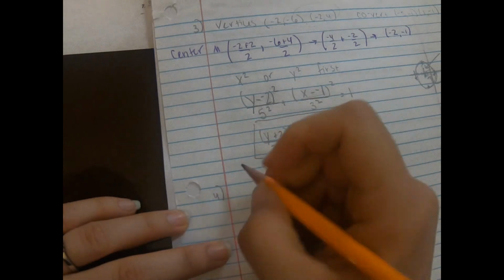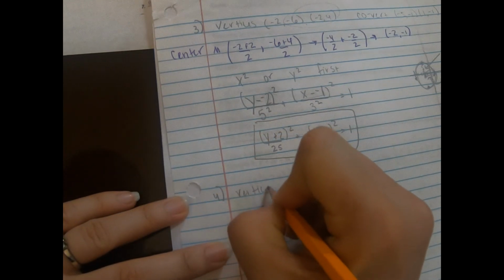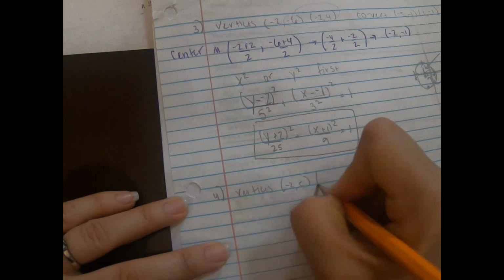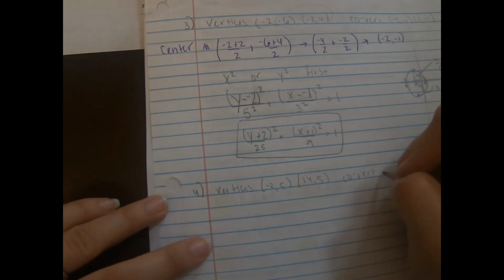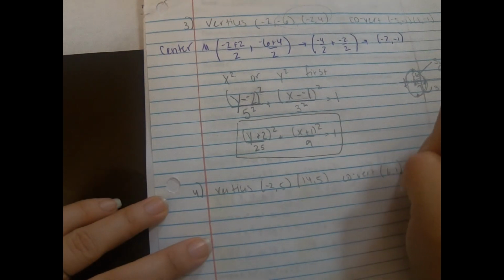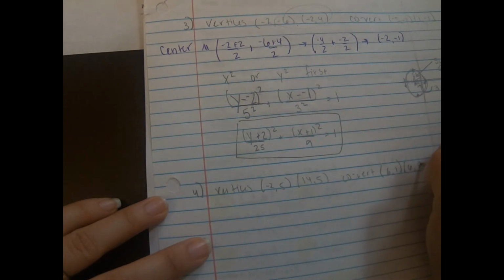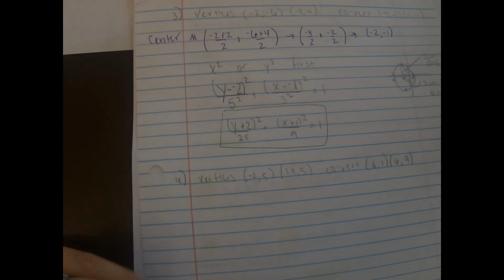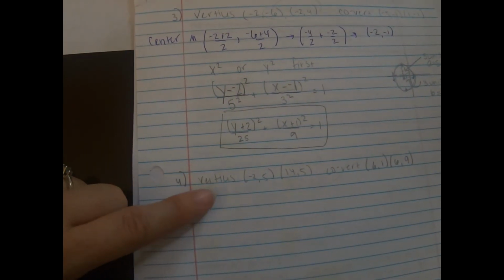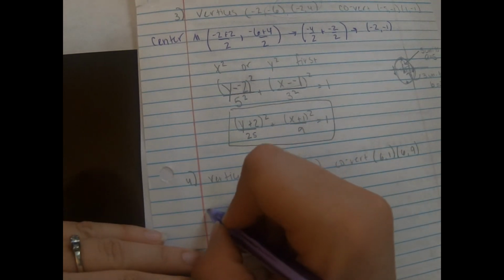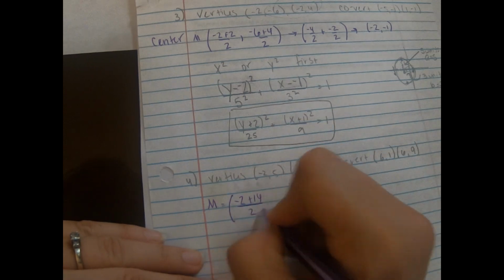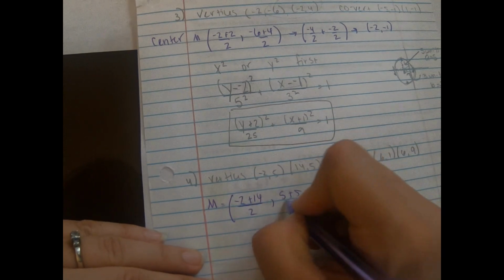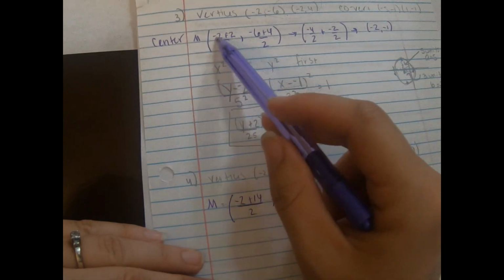All right, very good. Number 4. Really trying to work faster. So if you want me to slow down, message me, but I feel like you can pause. So, all right, now I need to figure out, is this an x squared or a y squared? Well, I know the vertices, so I can do midpoint formula. Oh, I see a trend here when it's the same number, right?